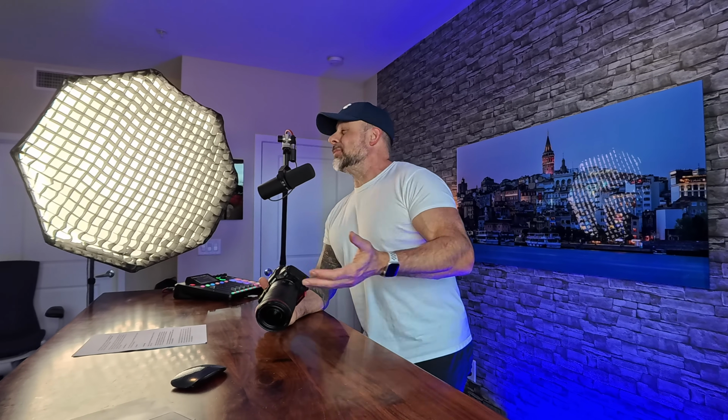Now, when shooting in manual mode, you need to adjust your shutter speed depending upon the motion in your scene and the effect that you want. Now, crank up the shutter speed to freeze motion, slow it down to get that dreamy motion blur.